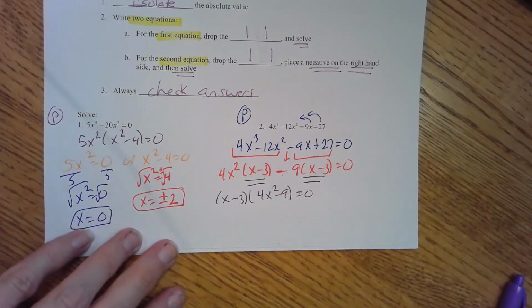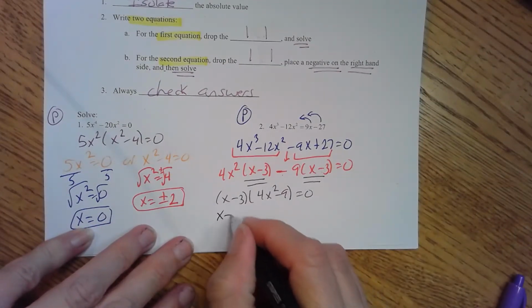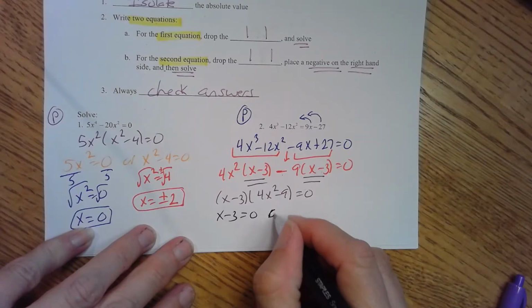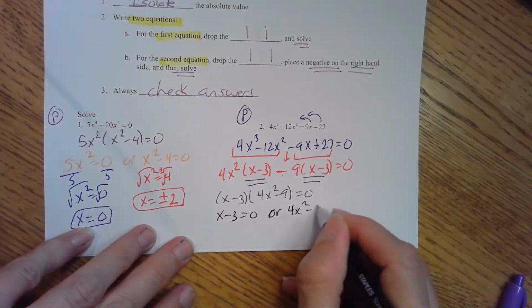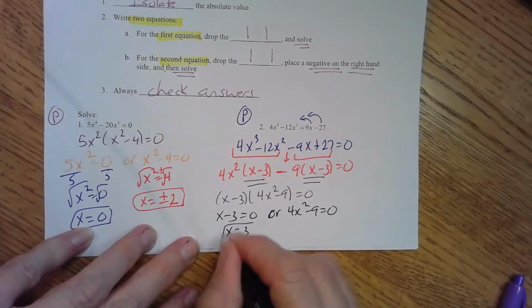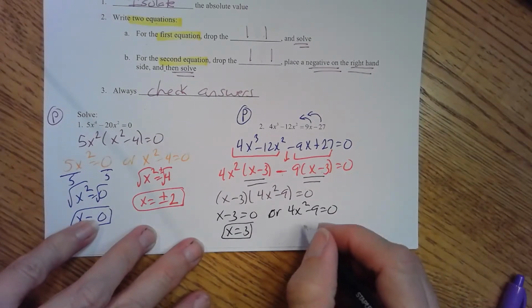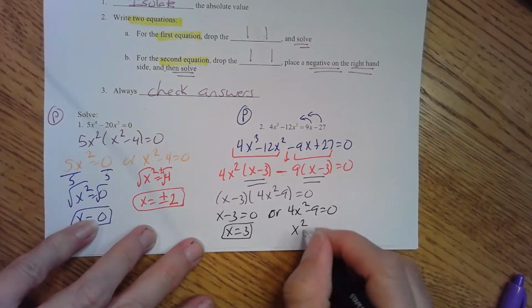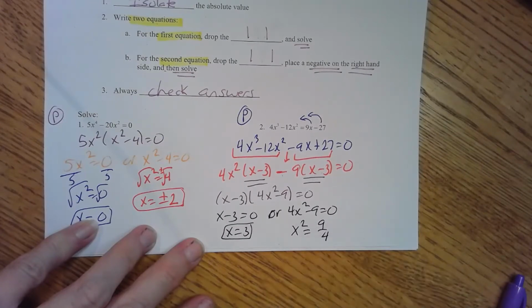Then we're going to set each term equal to 0, so either x minus 3 should equal 0, or 4x squared minus 9 would equal 0. So we'll add over the 3, so x would equal 3. We're going to add over the 9 and divide by 4, so we get x squared equals 9 over 4.